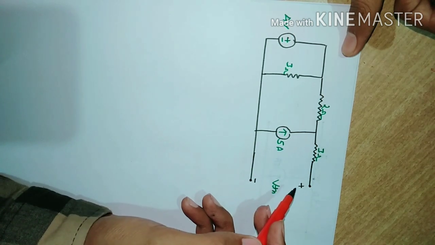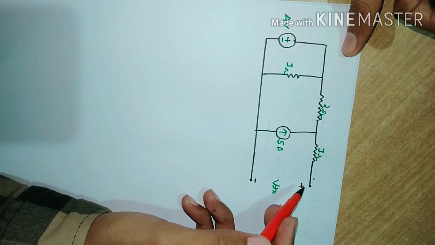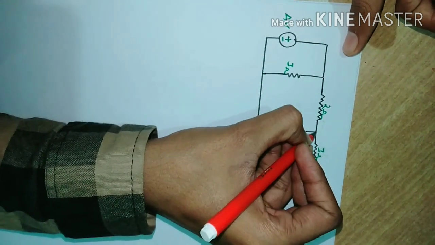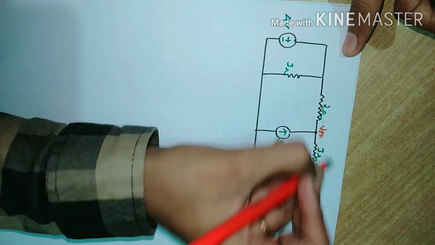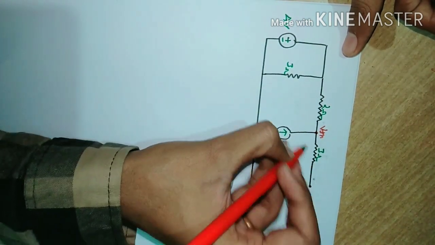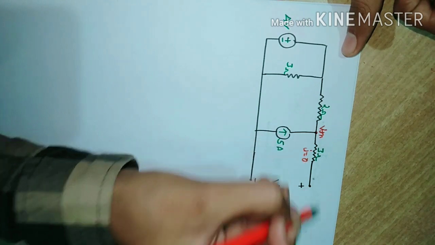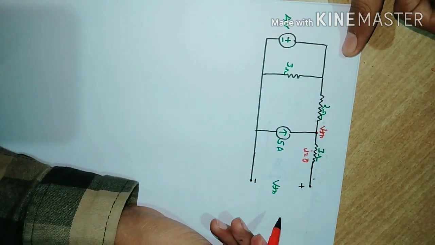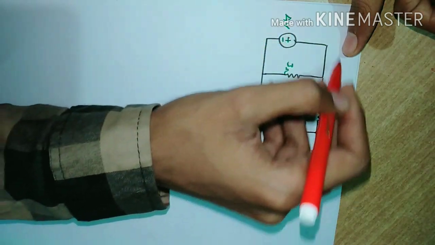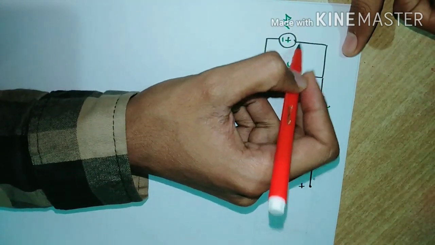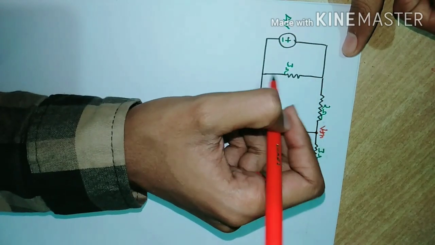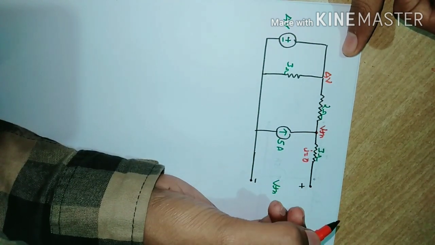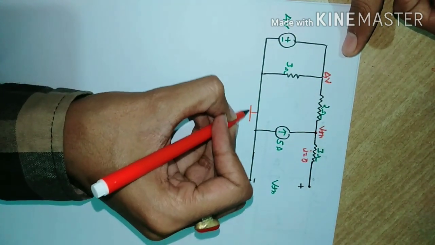If we see carefully this portion, we find that whatever voltage is here appears here directly. What is the reason behind it? Because there is no current flow here, due to the open circuit. Apart from this, in this section, we find that the 4 volt is directly connected to the 3 ohm. So 4 volt is developed here directly.